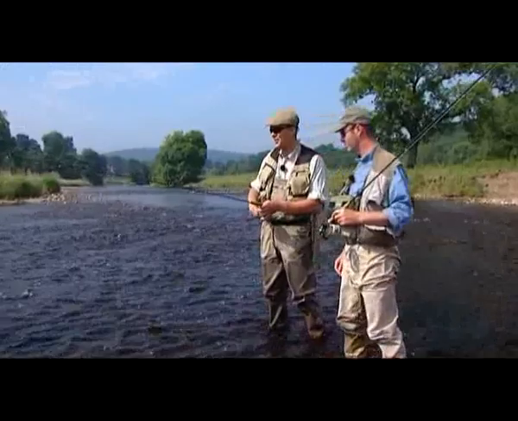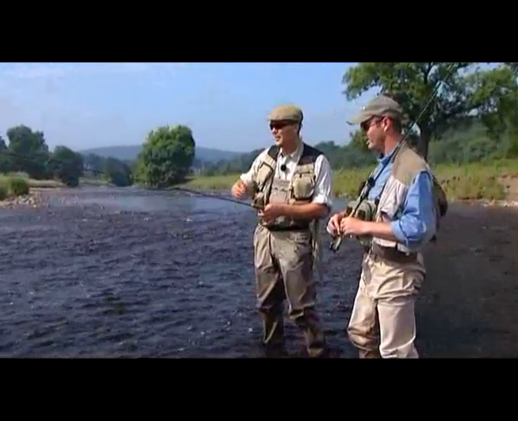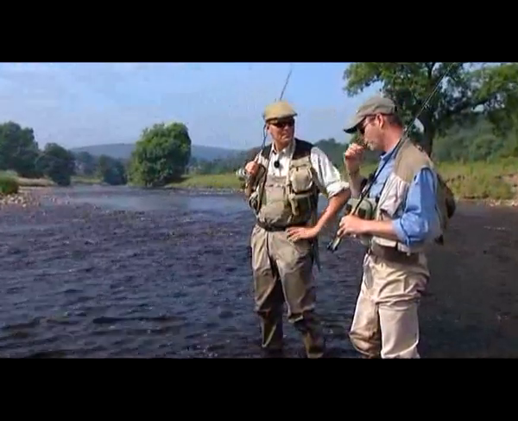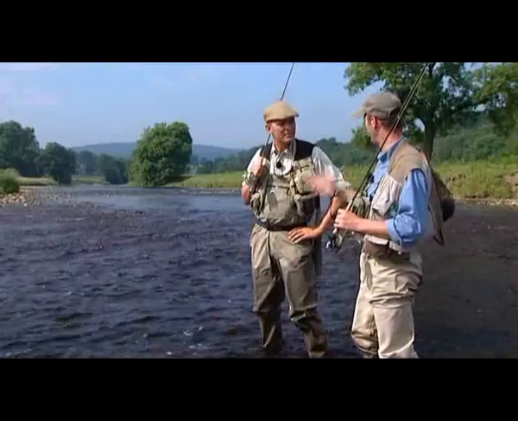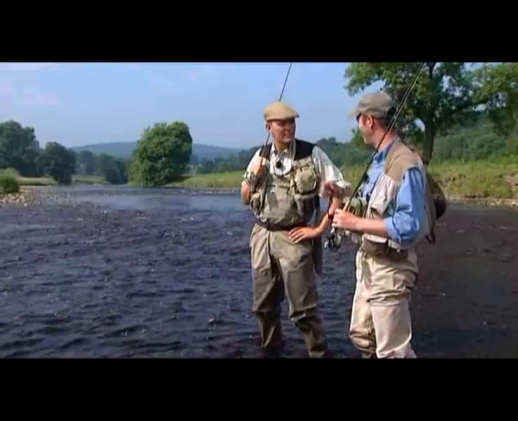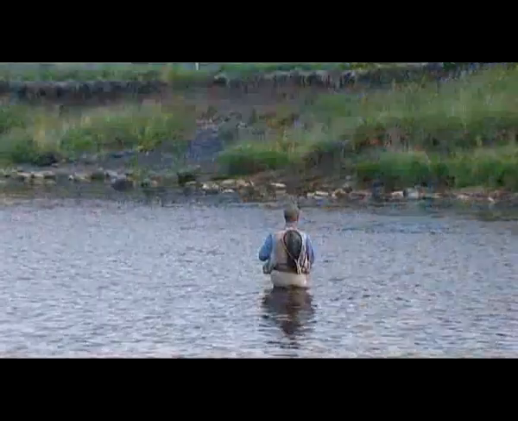How would you fish your wet flies? In the water like this? It's an interesting question, Johan. I often get asked this question: what's the best way to fish spiders or wet flies? And I always give the same answer, which is you let the conditions and the trout dictate to you the best way.